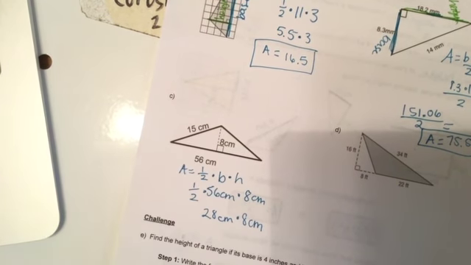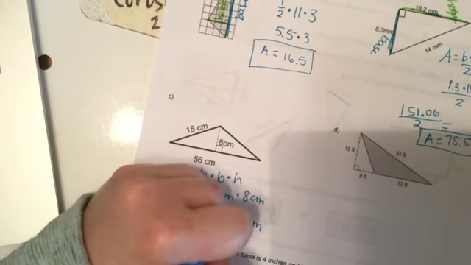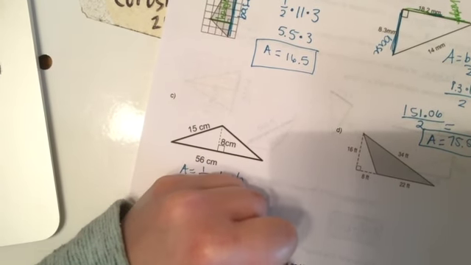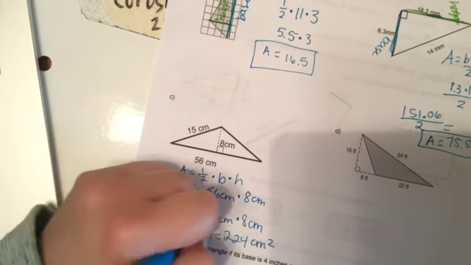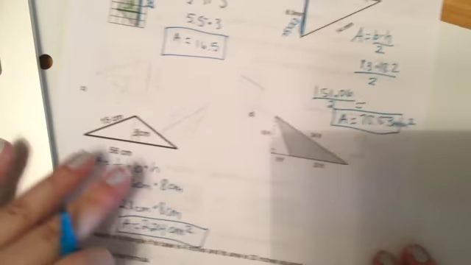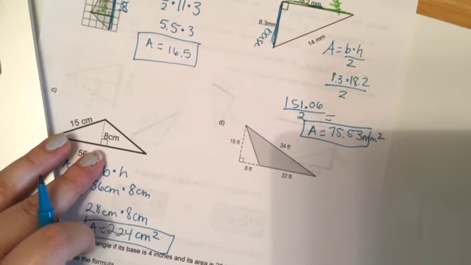We're going to multiply that by 8, which should give us an area of 224 centimeters squared. There we go.